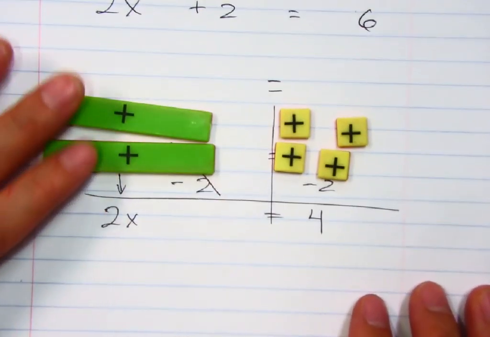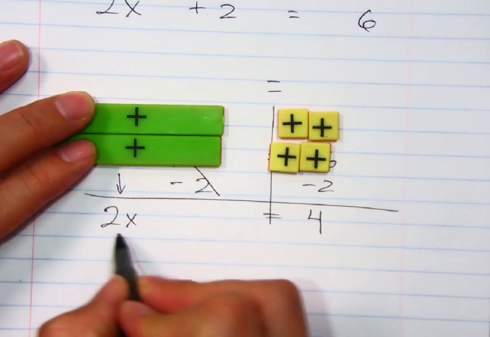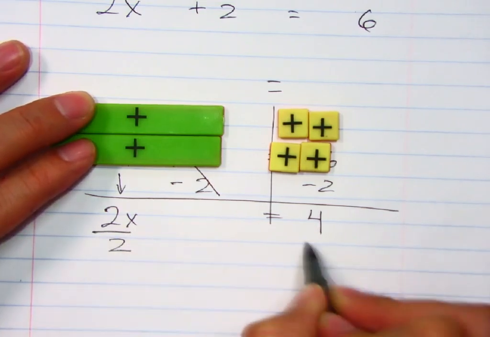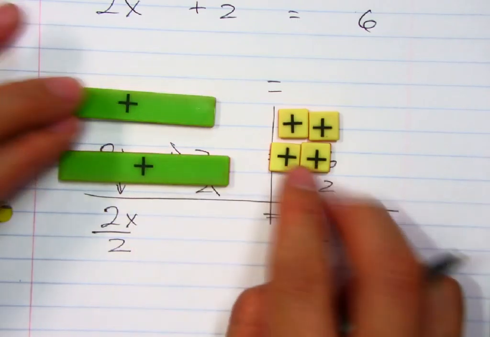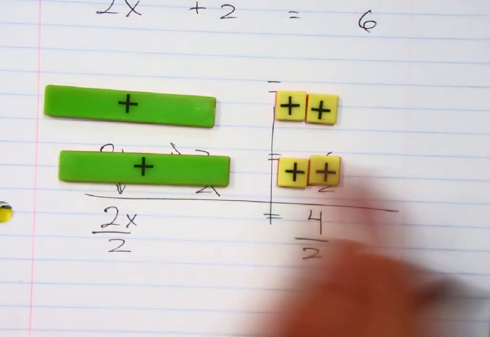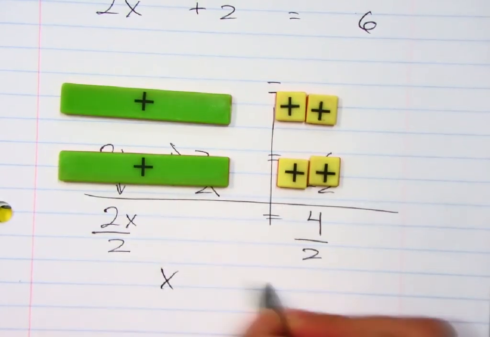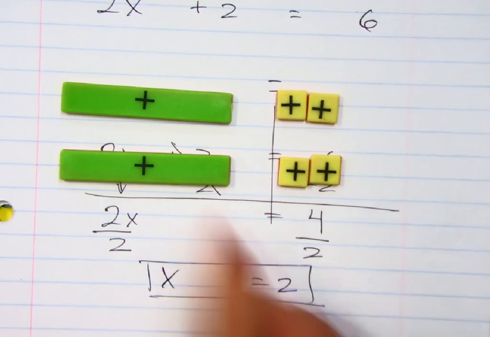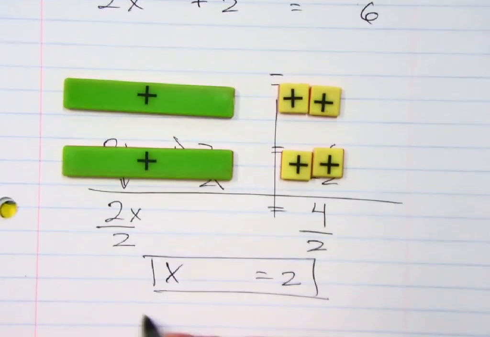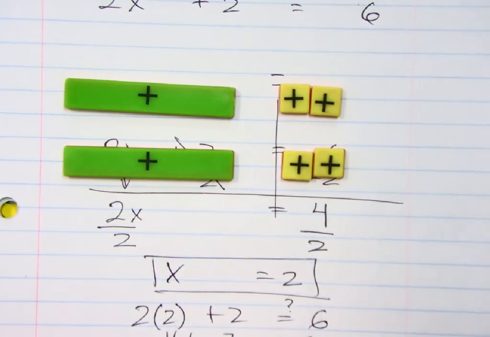Okay, so if I eliminate that, I got that. That's great, but I don't want 2x. I just want 1x. So if I divide this by 2 and divide that by 2, both sides, I'll split those up here, and I split these up. I can easily see here that one of the x's, one of the unknowns, is equal to 2. And so that's what was in the unknown. I could double check my work. 2 times 2 plus 2, does that equal 6? And I could tell you that yes, it does equal 6.